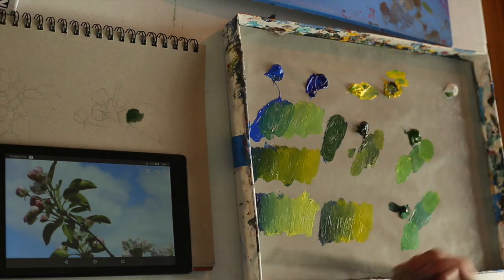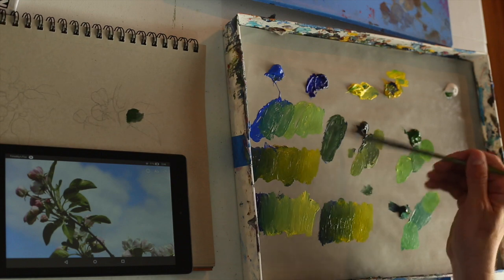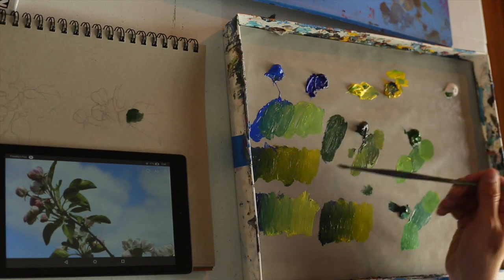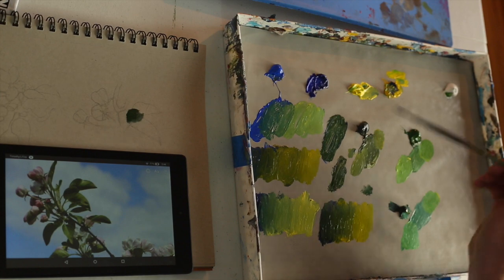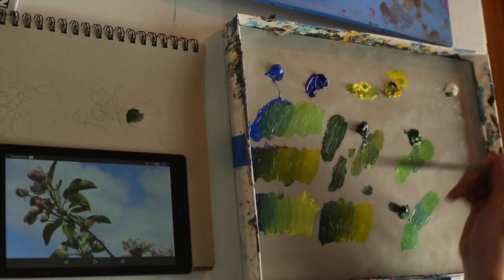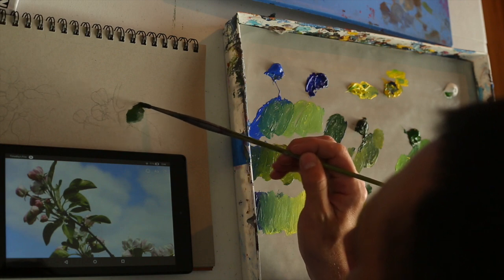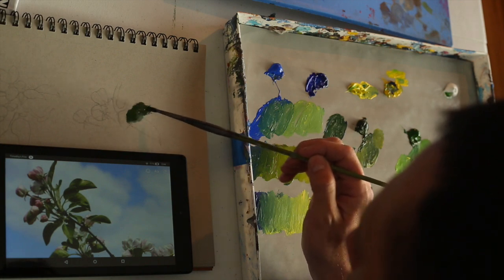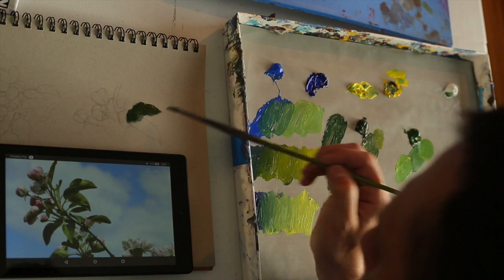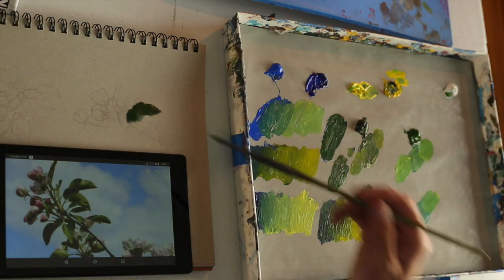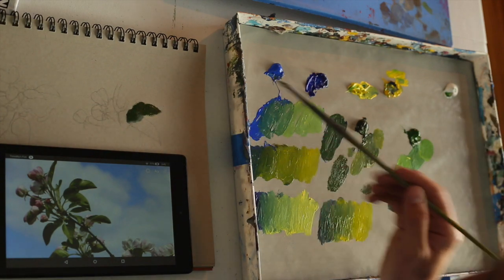And that's a little too bluish, so let's try the sap green, cad yellow light. Okay, that's looking like a little bit better of a color.